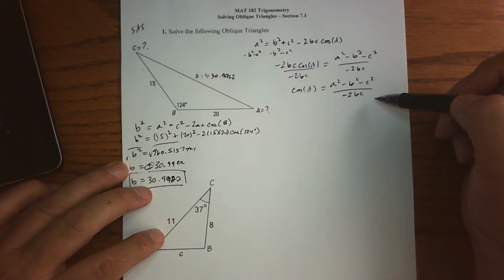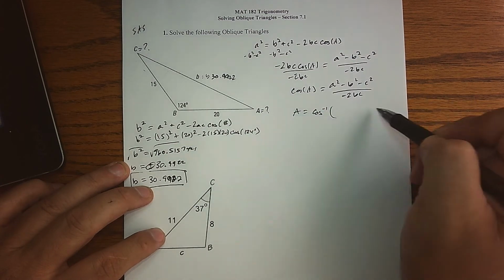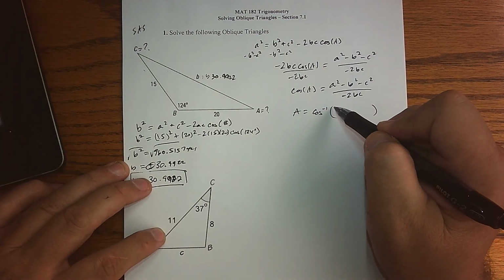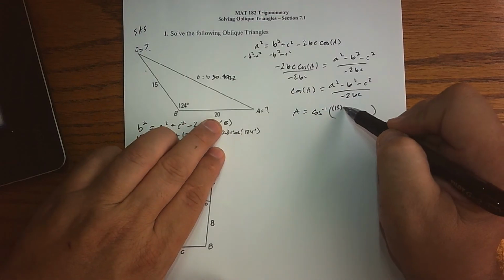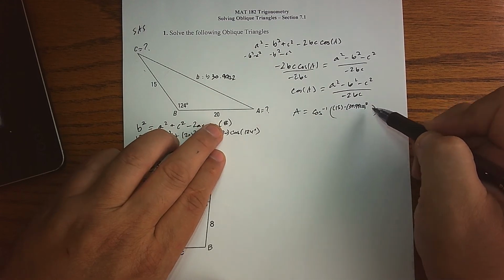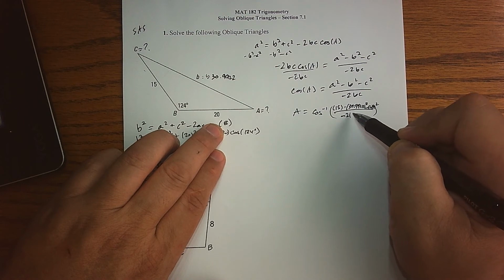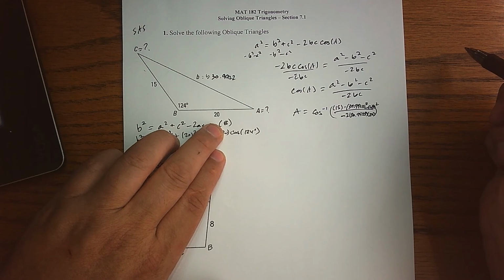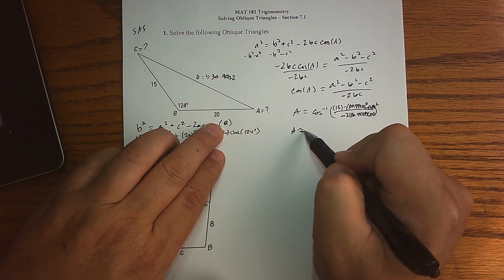Now I just have to plug in the information that I know. A is basically the inverse cosine of that mess. So we have A squared is 15 squared, B is 30.9922 squared, and C is 20 squared. We're going to divide that by negative 2 times B times C, and then take the inverse cosine of that. So now we're ready to find our A.